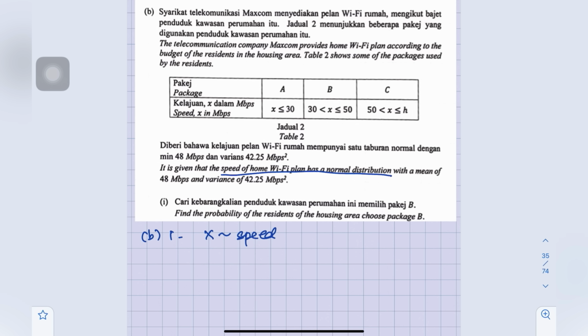Speed is a continuous variable and it is already said to be normal. So the mean is 48 and variance 42.25, so the standard deviation is the square root of 42.25, which equals 6.5. We want to find the probability of the residents choosing package B. Package B is X from 30 to 50, so find the probability X more than 30 but less than or equal to 50.